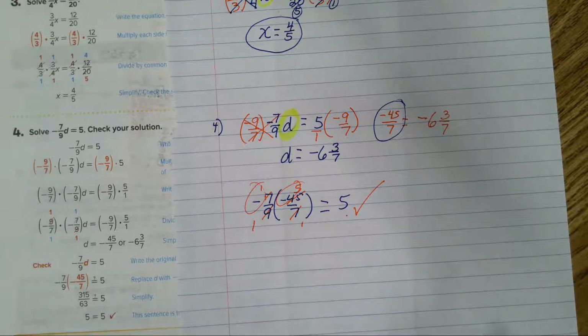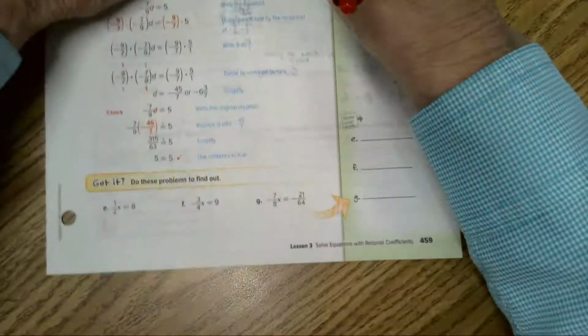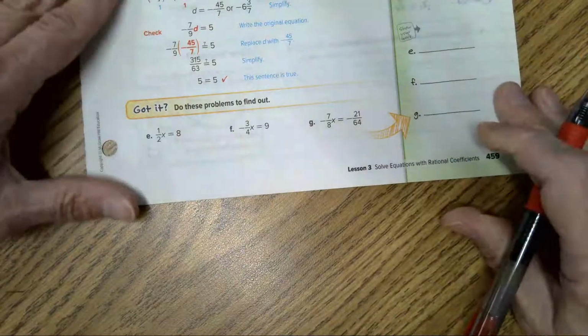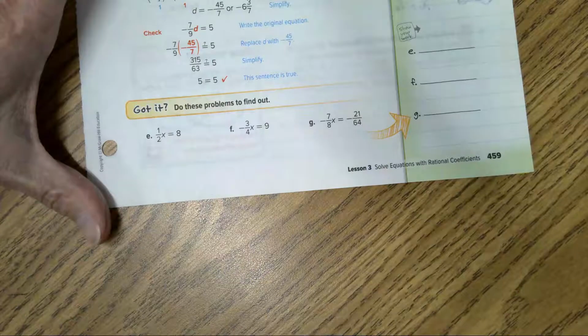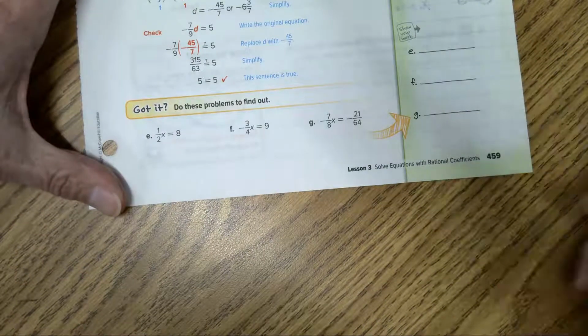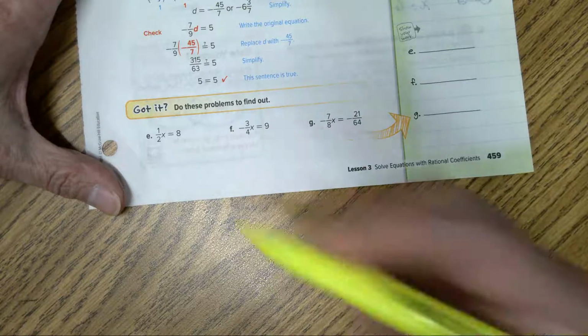Now, let's do the E, F, and G down below. Feel free to put the video on pause at any time if you need more time to copy this information down or to focus on what I have just done with you as far as the problems here. All right, letter E. My job is to isolate the variable x.